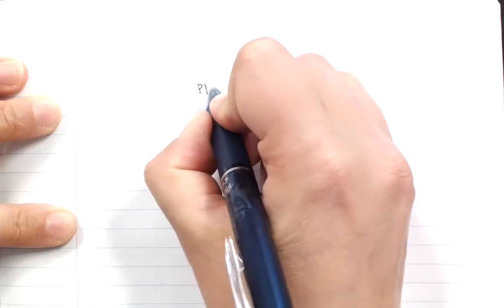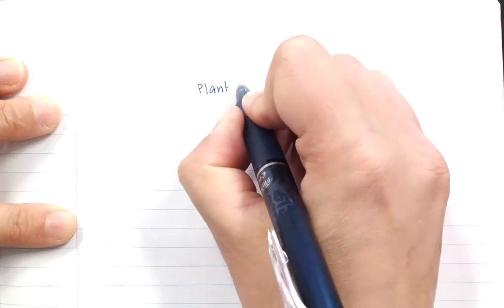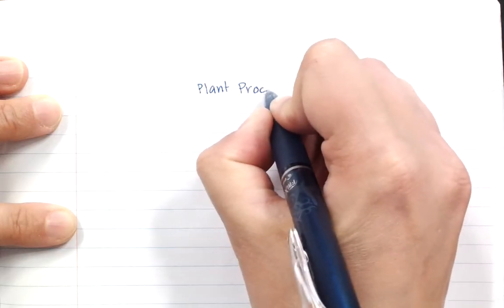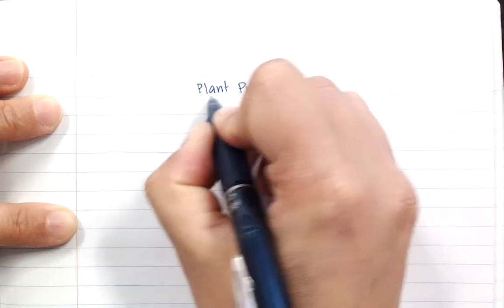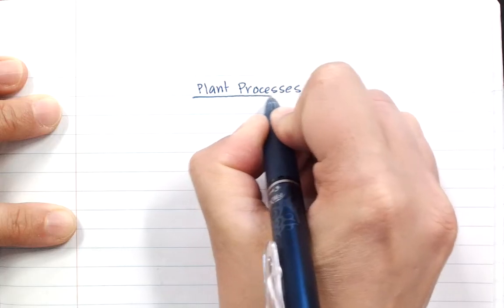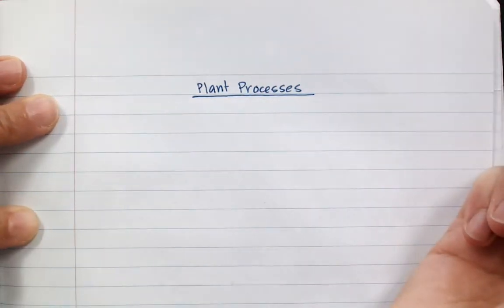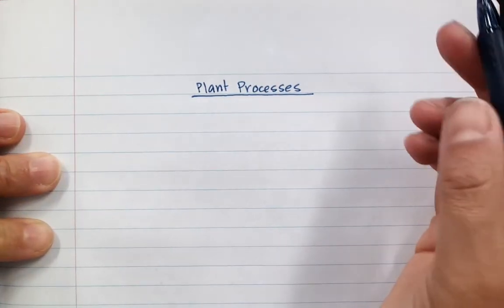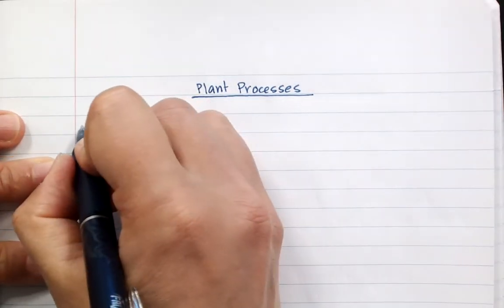In these notes, we are going to be putting everything that we know about plants together. So for these notes, we're going to be talking about plant processes. Okay, the first process that I want to talk about is photosynthesis.